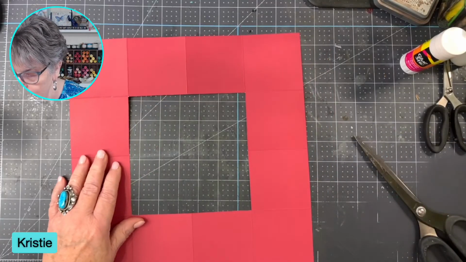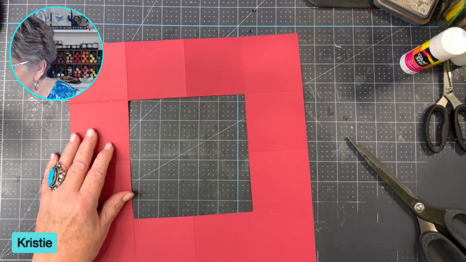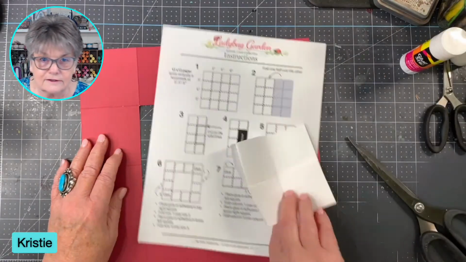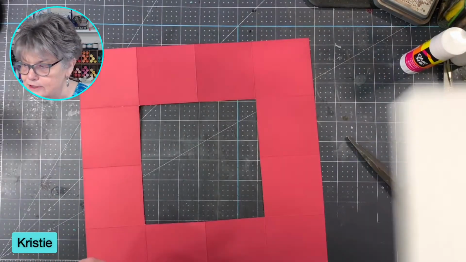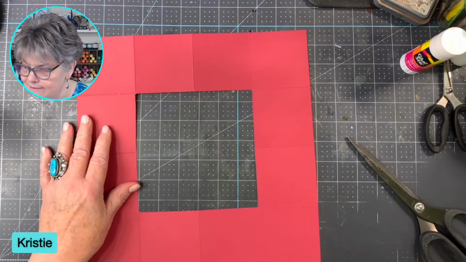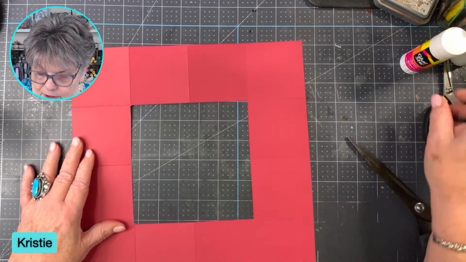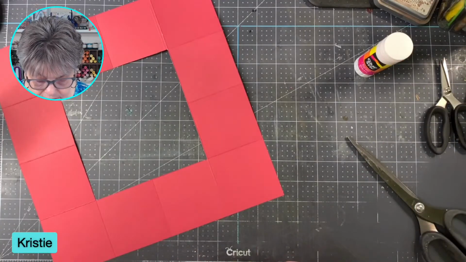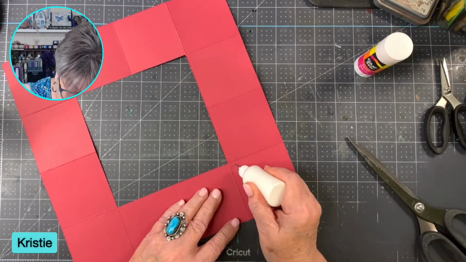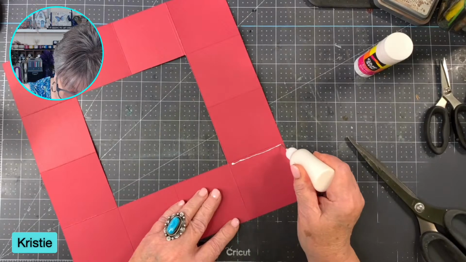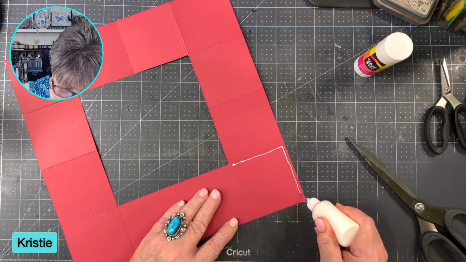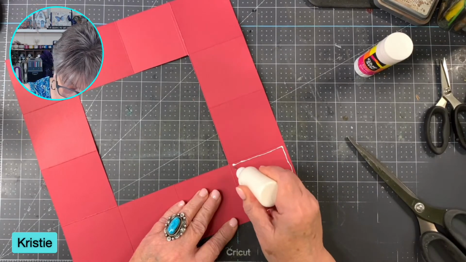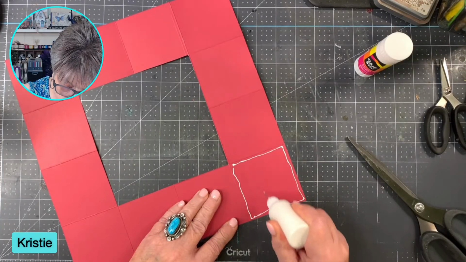Okay, so now, again, I must use my cheat sheet. This is with that printable. So we take this one and we put our glue. Now that I've got some cardstock here, I'm going to use some real glue and really get it on here.